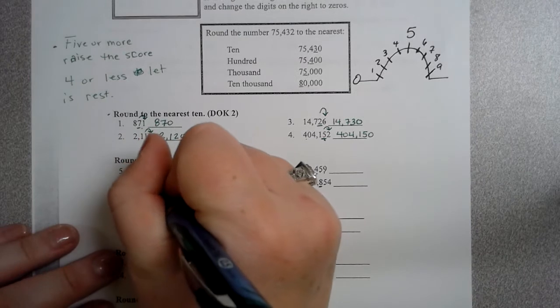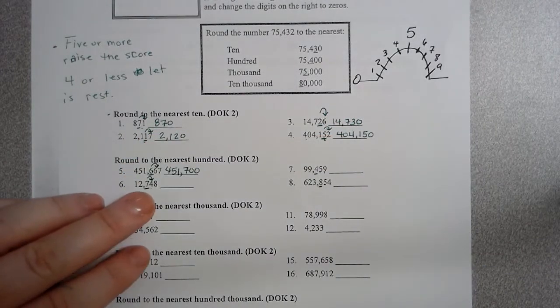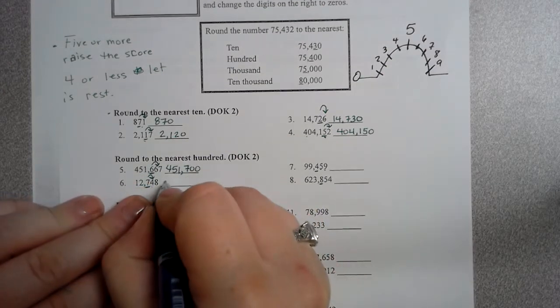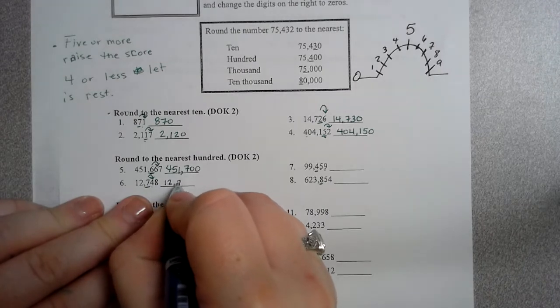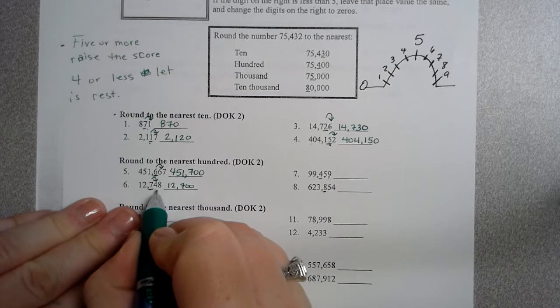Right here, the 7 we're rounding because it's in the hundreds place is beside a 4. That 4 tells me that the 7 gets to stay the same. So you have 12,700 because these two numbers right here turn into zeros.